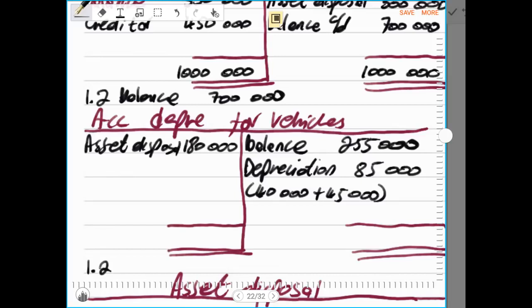Then after you are done with that, you can balance the ledger account for the accumulated depreciation, because we are honestly done with that. So now let us give the total of the accumulated depreciation. Then we say 255,000 rands plus 85,000 rands. That will give us 340,000 rands.